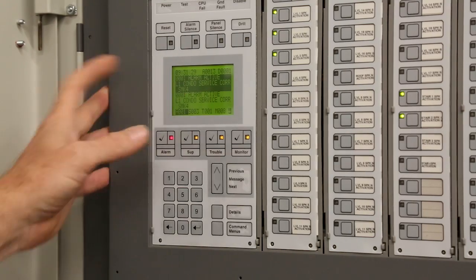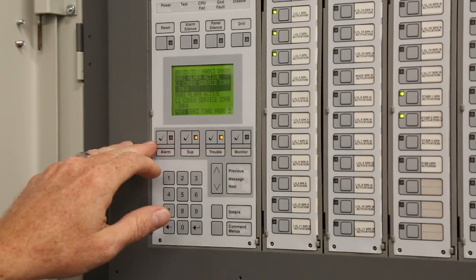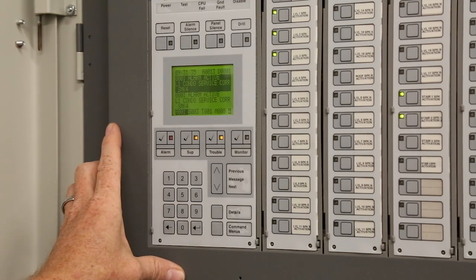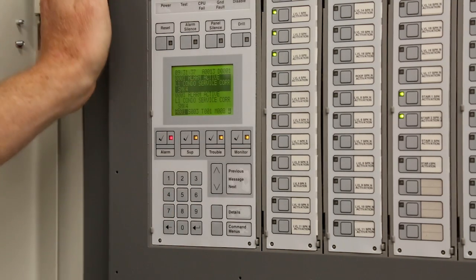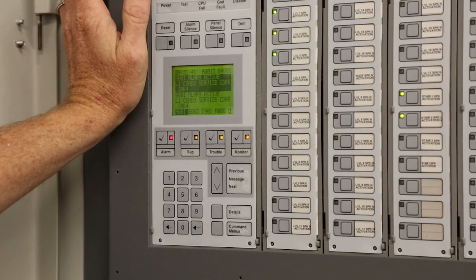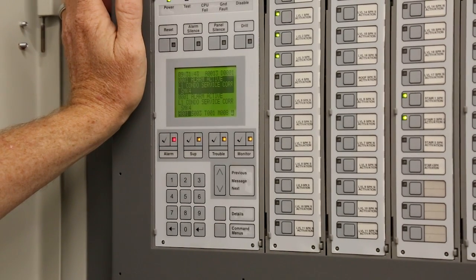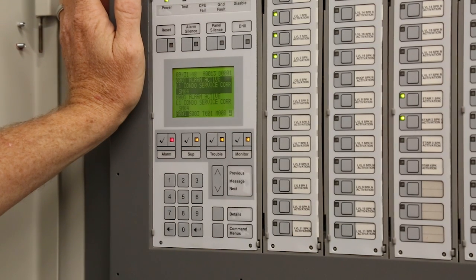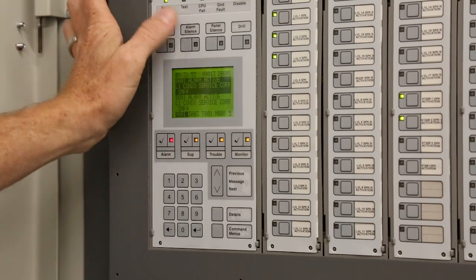If you notice, alarm is the first priority. The priorities go this way. So if you just come in here, it should already be showing you what device it is. Now, the fire department deal, you'll have to talk to them about silencing. So that's another subject. But let's just say you already investigated, everything's good, you know it's a false alarm.